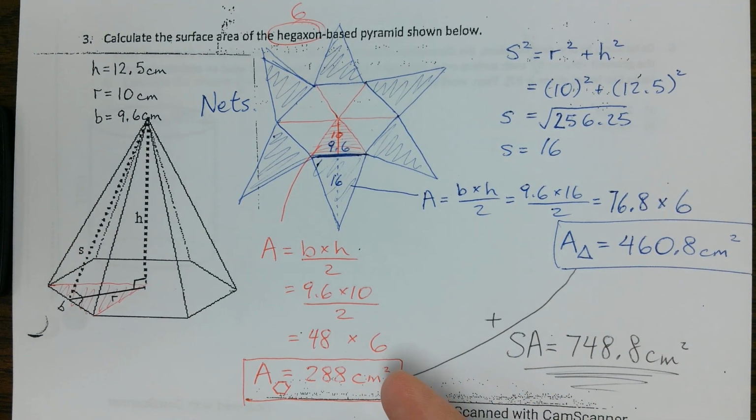And then? You divide the hexagon. Right, good. Divide that hexagon into 6 triangles and then find the area of that. Yeah, and then add it together.